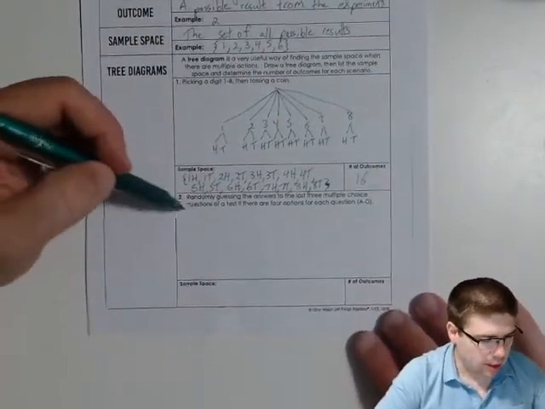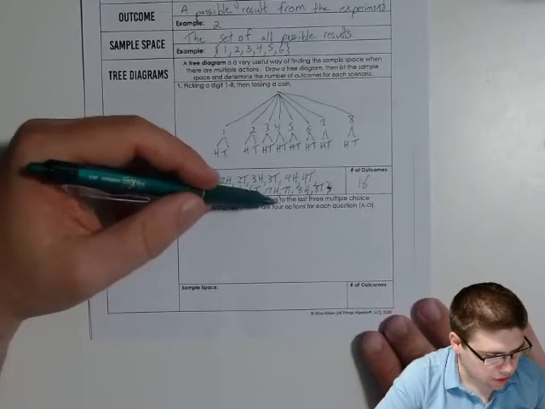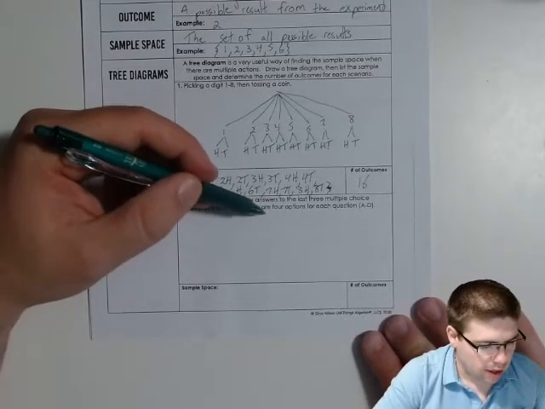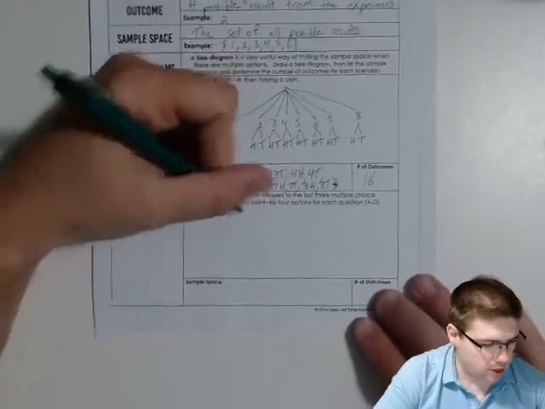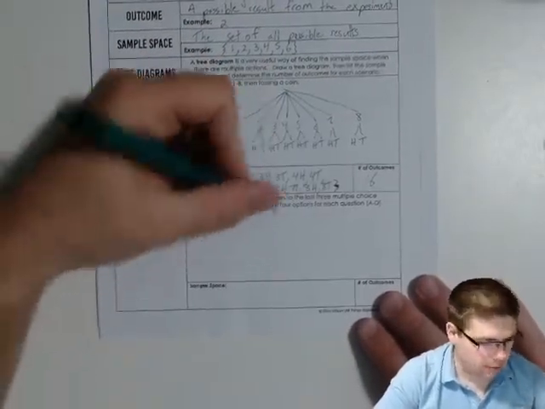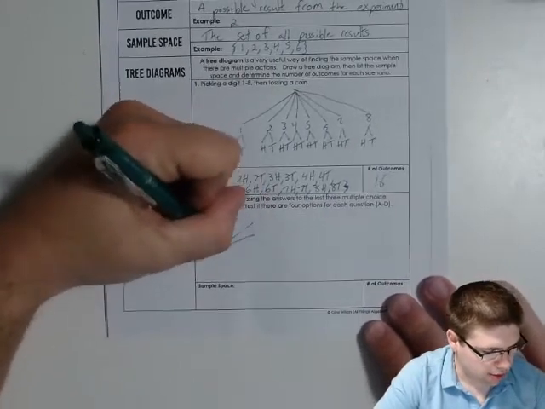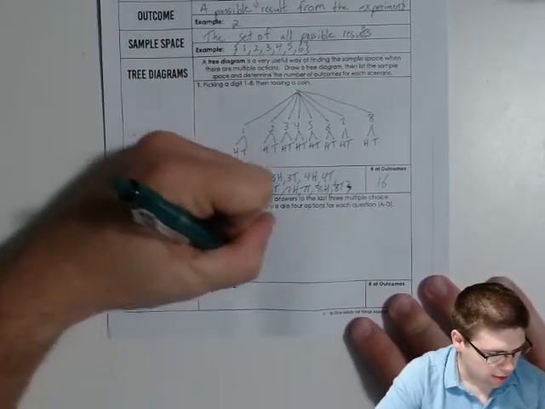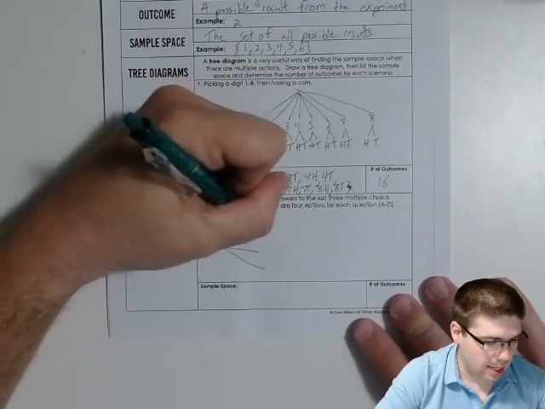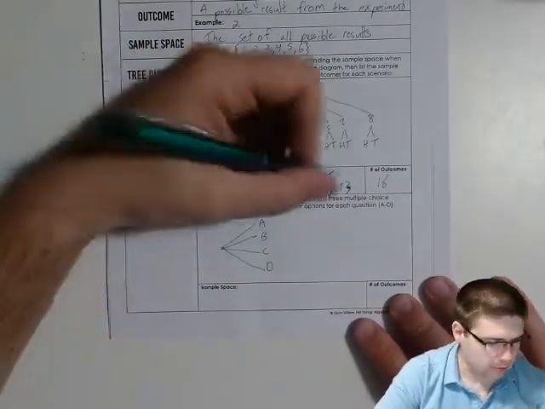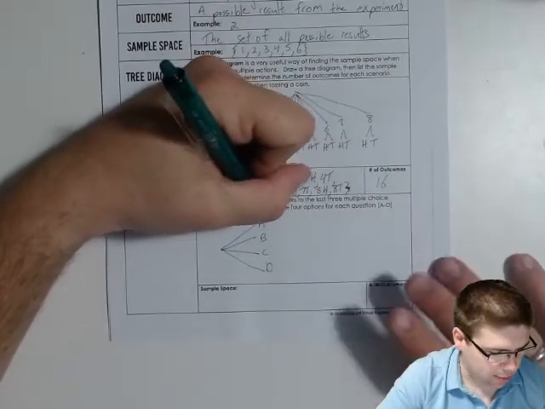All right, the next one. How about randomly guessing the answers to the last 3 multiple choice questions of a test if there are 4 options for each question? So your first guess, and we could do our tree diagram vertically. We could also do it horizontally. I'll do it this way just to show another possible way of drawing one of these out. So we could choose A, B, C, or D. We're just counting possible outcomes, defining the sample space.